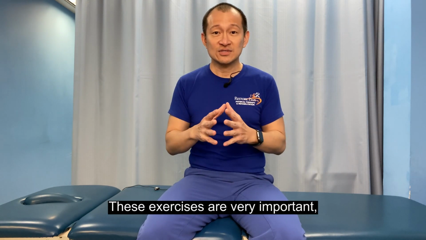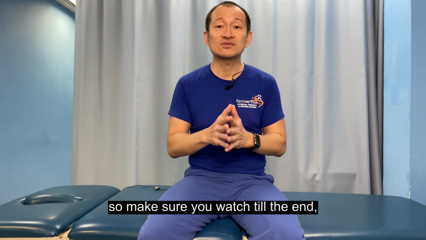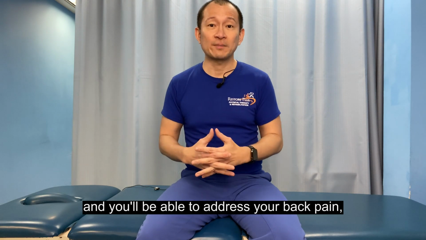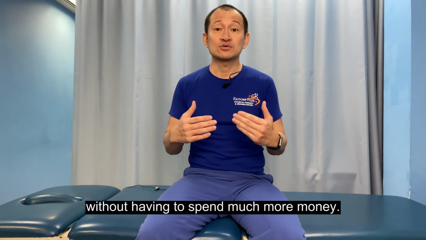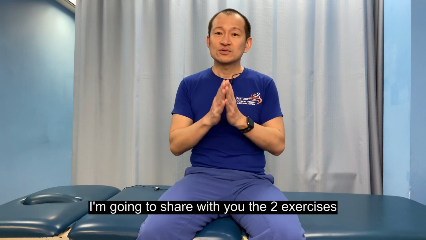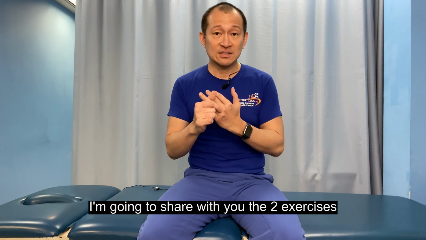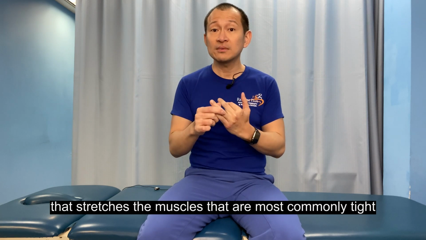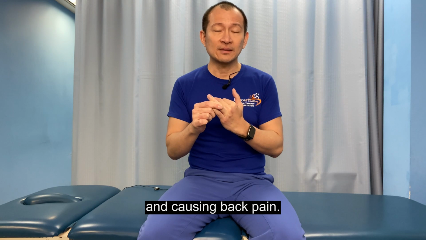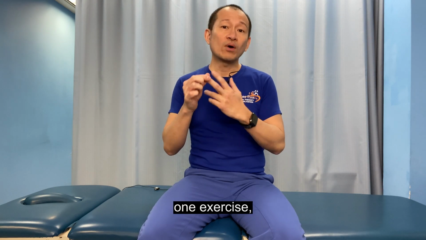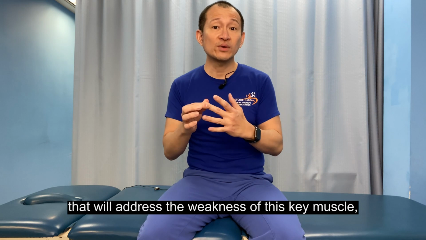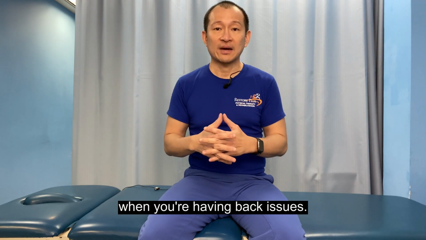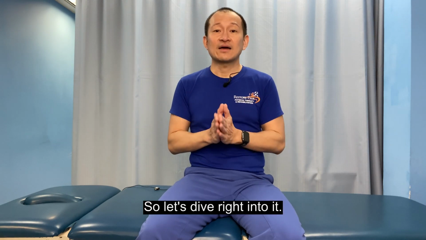So these exercises are very important, so make sure you watch till the end so you'll know how to do them and you'll be able to address your back pain without having to spend much more money. I'm going to share with you 2 stretches that stretch the muscles that are most commonly tight and causing back pain, and then also 1 exercise that will address the weakness of this key muscle that is usually the culprit when you're having back issues. So let's dive right into it.